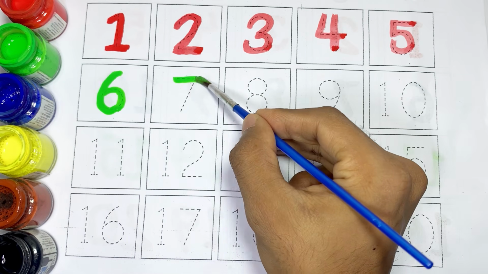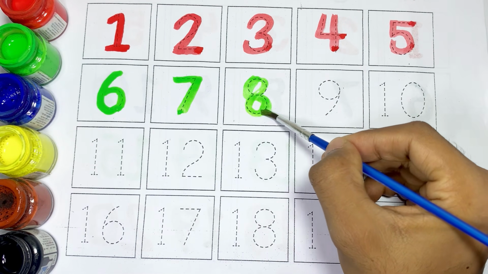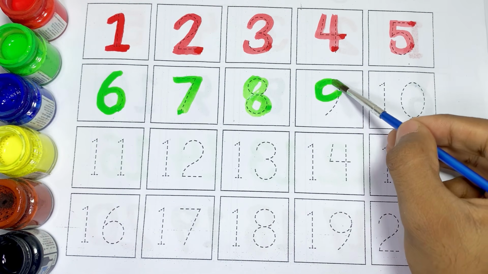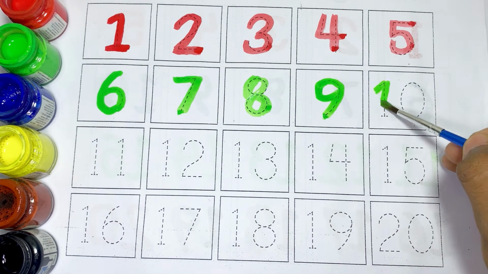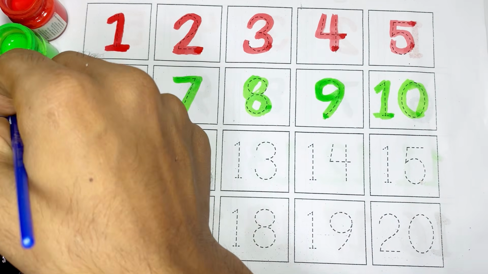6, 7, 8, 9, 10. Kids, now you draw 11 and use blue color.